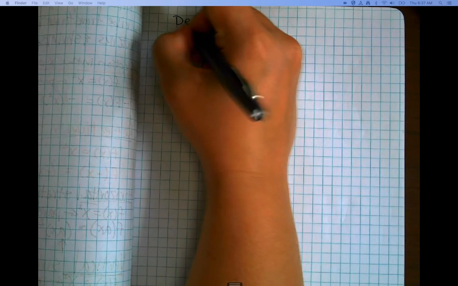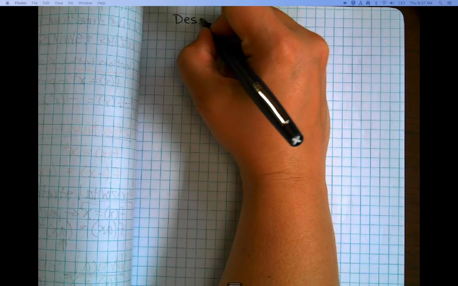Okay, so we're going to describe the transformation of f of x. And I'm going to write these rules here because currently we're comparing it to the parent, and again in the future that'll change.